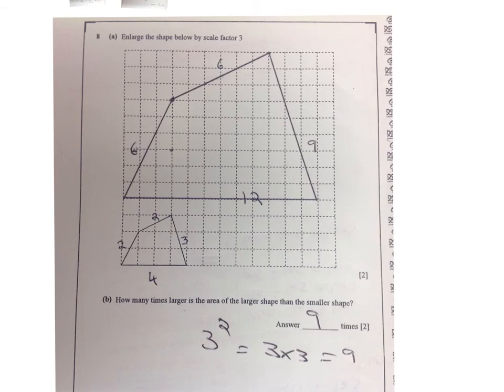Question 8 is an enlargement question by a scale factor of 3. So, tricky enough type of question. This is 4, so this now needs to be 12. You'll notice that I put numbers on it here to help myself. So that's 4, so 4 threes, is 12 now. Now, this line here is like 2 on the diagonal. So this diagonal now needs to go 6.